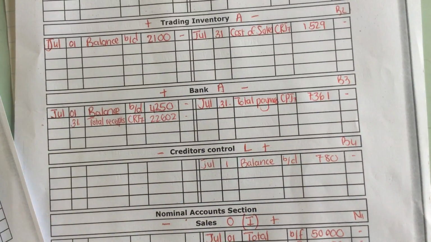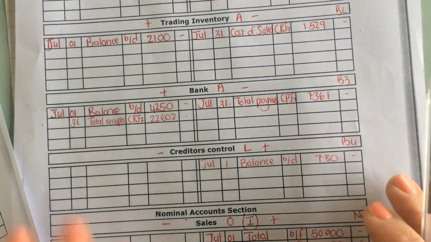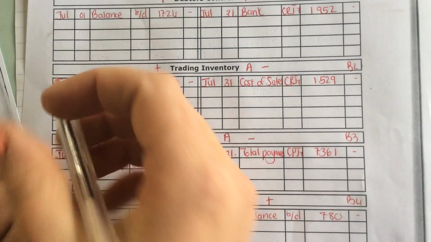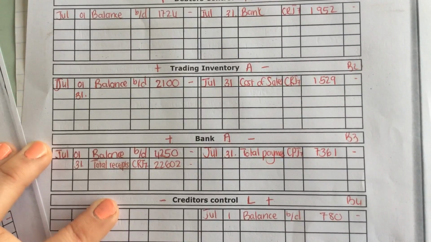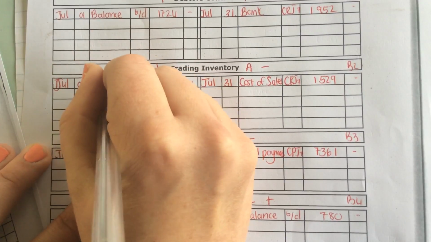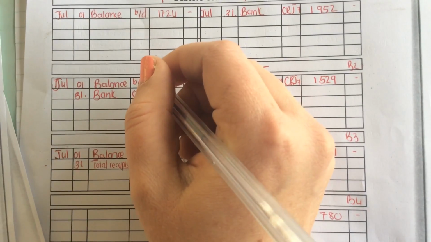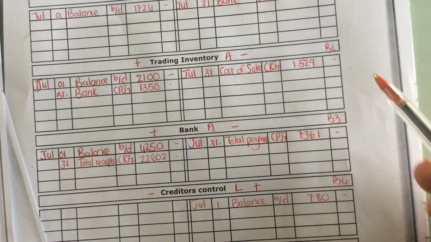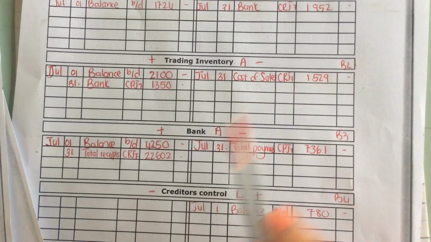Okay, now the rest of the columns show what we paid for. We paid for trading inventory. So go to your trading inventory account. If I bought trading inventory, do I have more stock or less stock? More. So you're going to write on the debit side, July the 31st. How did I buy this trading inventory? With money from bank. CPJ7 and it's 1,350. Okay. I'm not going to keep showing the referencing, but you know you would then go right underneath the total, B2. Okay.